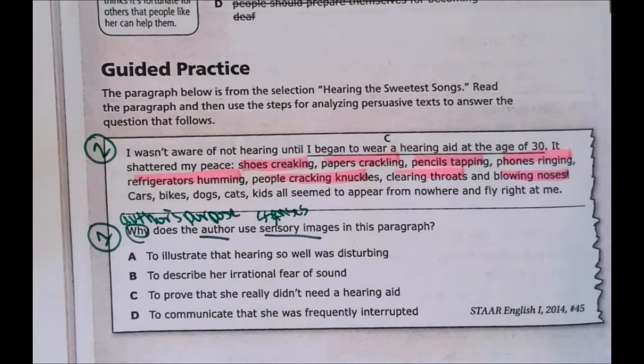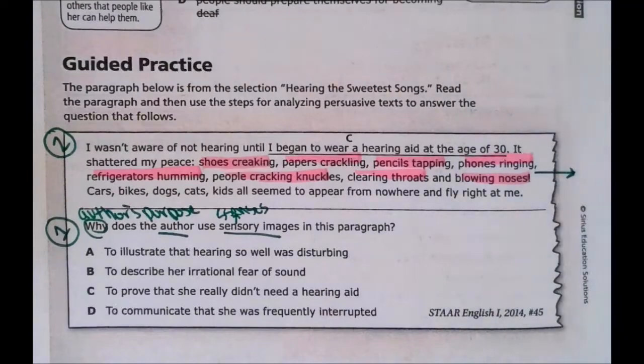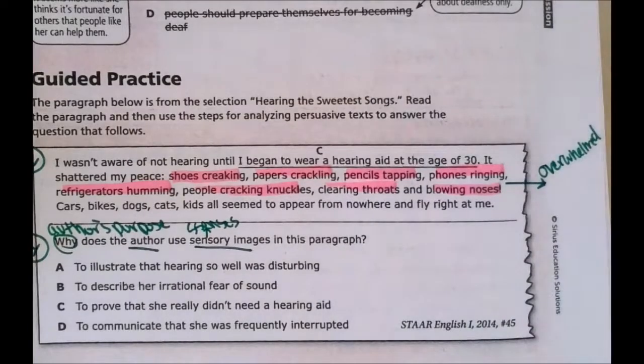So, why is the author listing all of these things that she can hear all of a sudden? Well, to me, it makes me feel like she's probably overwhelmed. Before, things used to be peaceful. She didn't hear very well, so she didn't hear those small noises. And now that she can hear well, she's hearing all of these things that she never had bothering her before, and now all of a sudden they're there and they're loud and they're obvious. So she seems overwhelmed.